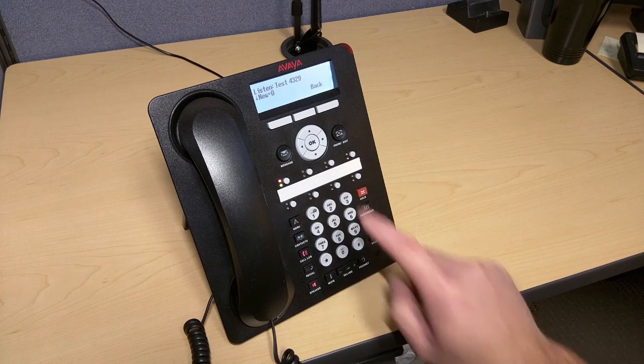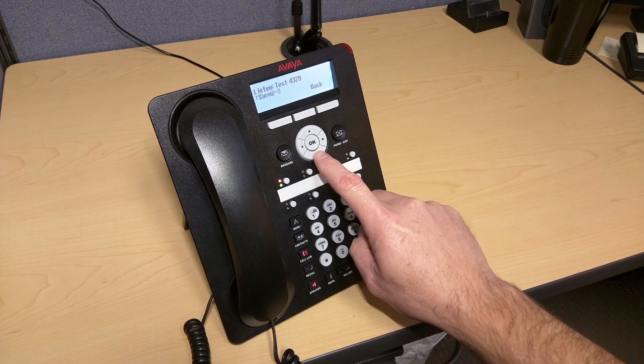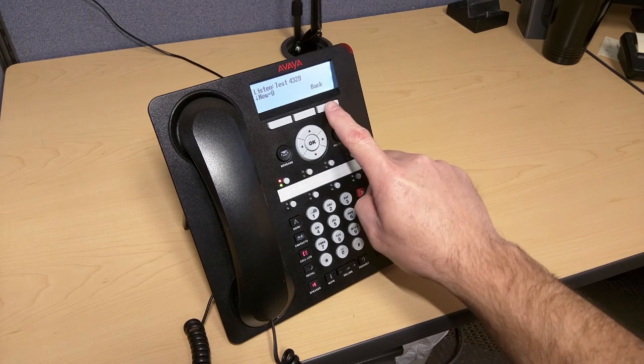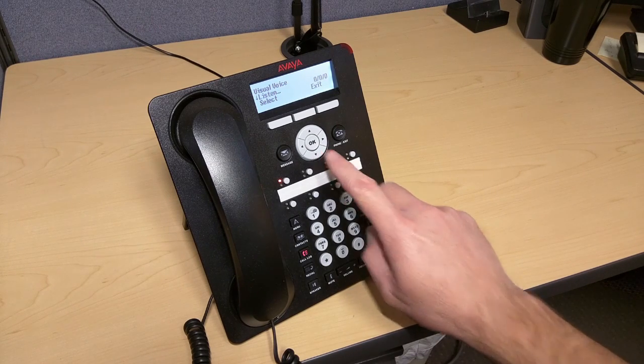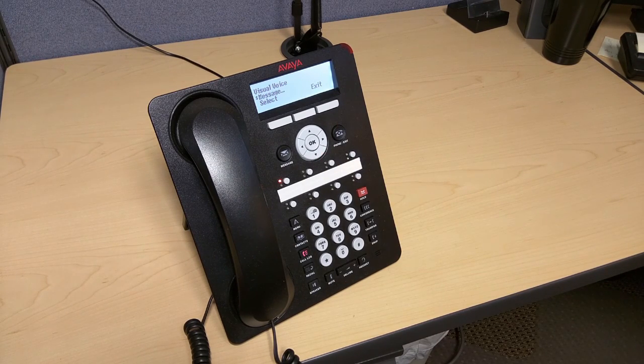Just use the up and down arrow keys to scroll through the new, old, or saved message options. Press Select Soft key to enter the message list, then Listen Soft key to play the first message. While the message is playing, you can press the More Soft key to save or delete the message. The next option is Message, which is used to record a message to send to another voicemail user.